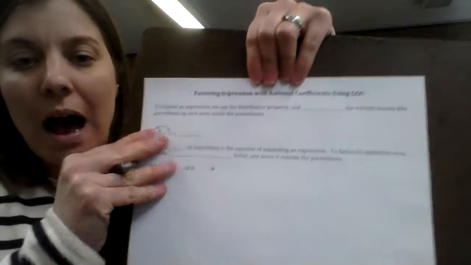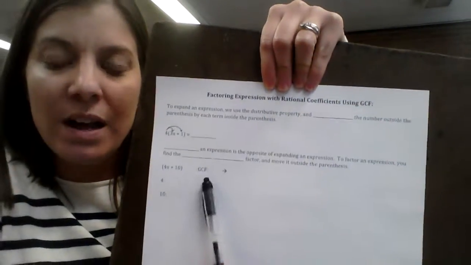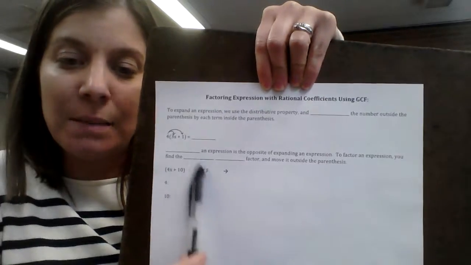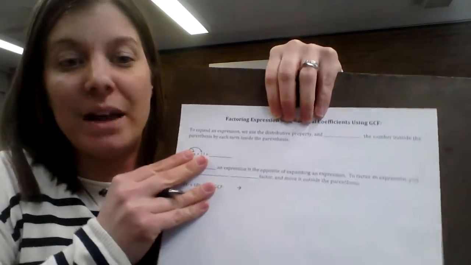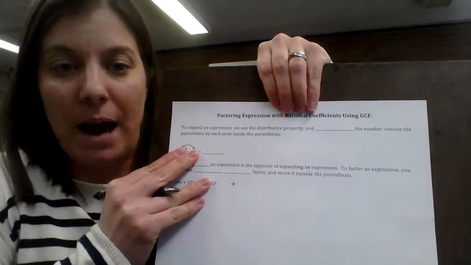In front of you, you should have the note sheet, but then there's practice problems underneath it. All right, so the top of your note sheet should look like this. I'm going to go through the notes with you. I'm going to do this example here, and then I'm going to do some other examples on a whiteboard, and then you are going to do the problems on the bottom.